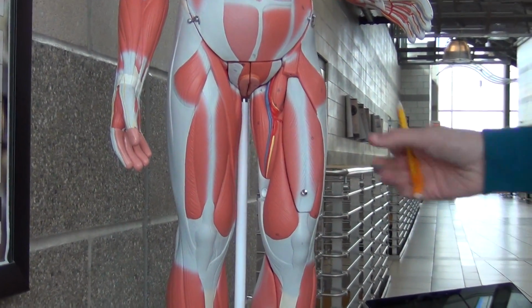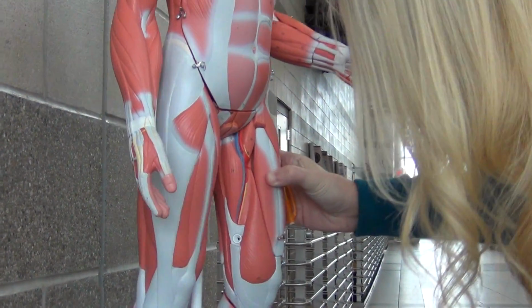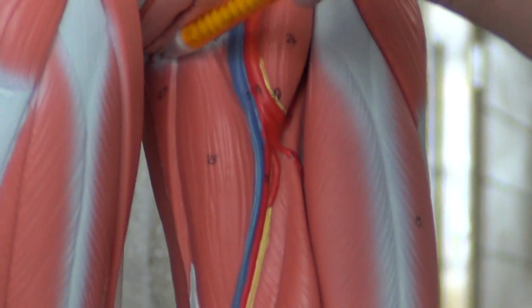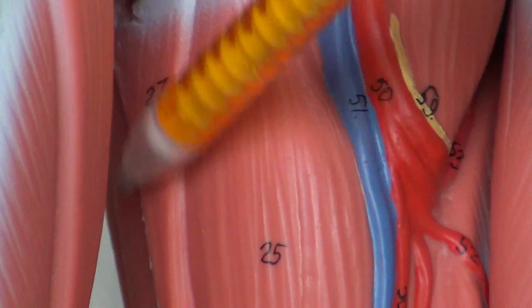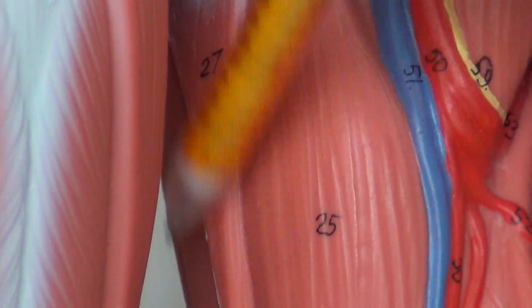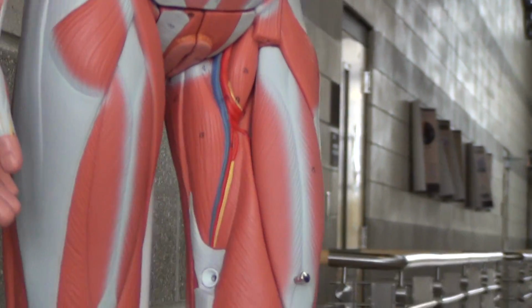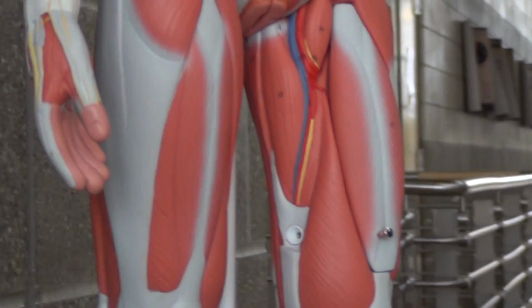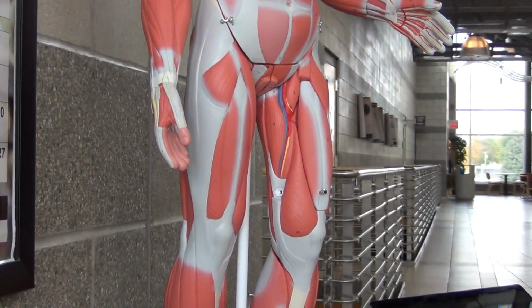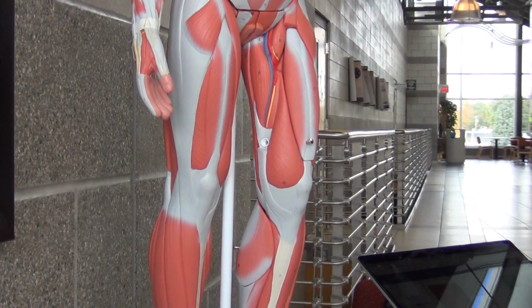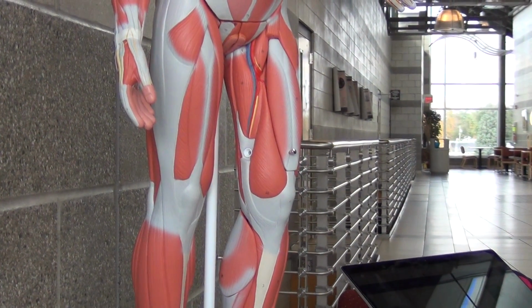Next is the gracilis, which is 27. So that is in between 26 and back here. It's like the inside or the medial portion of your thigh. Its origin is the inferior ramus, body of the pubis, adjacent ischial ramus, and the insertion is the medial surface of the tibia, and its action is it adducts the thigh, flexes, and medially rotates the leg.